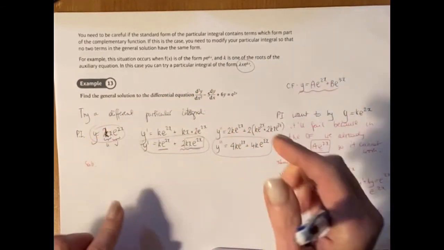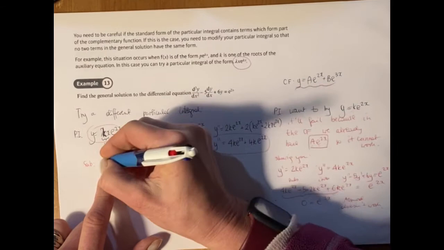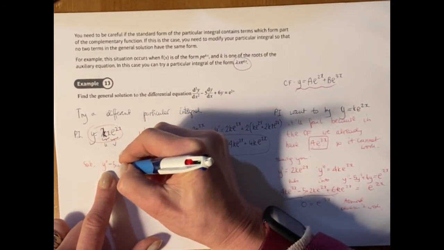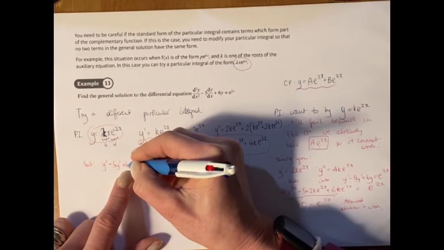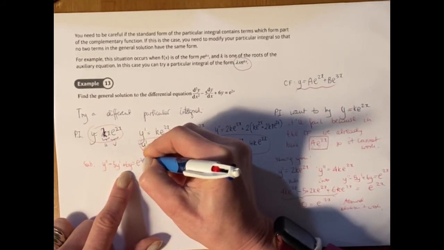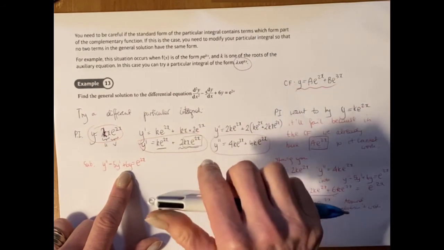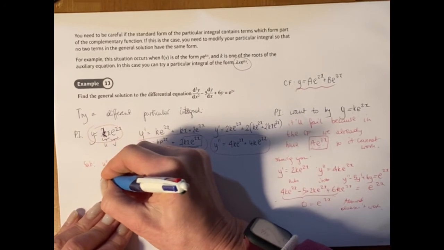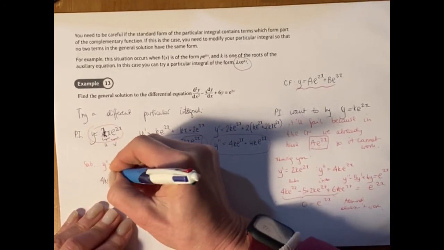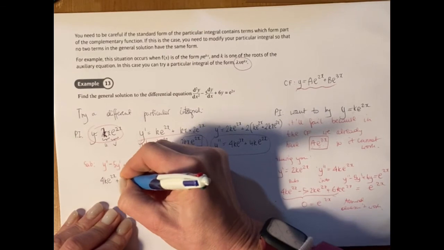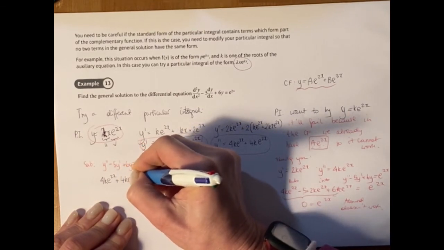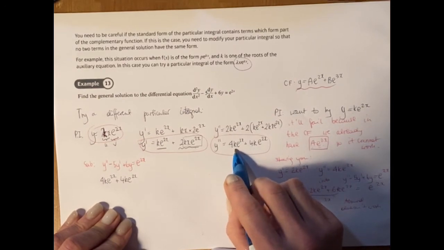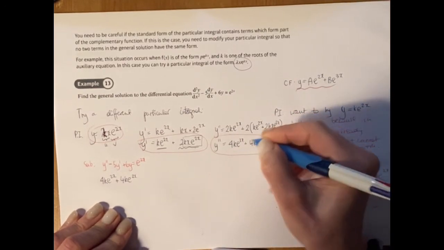So substituting into y double dash minus 5y dash plus 6y equals e to the power of 2x, into the left hand side goes the second derivative, which is 4k e to the power of 2x plus 4kx e to the power of 2x. I've lost an x here, let me just double check. Oh, it was x.